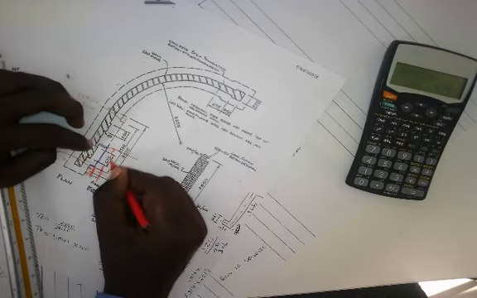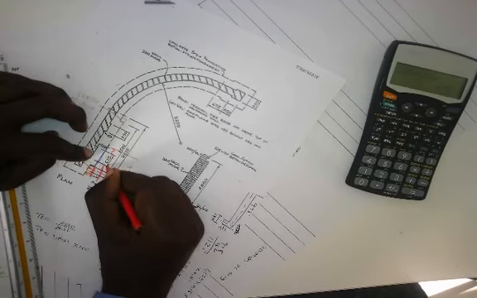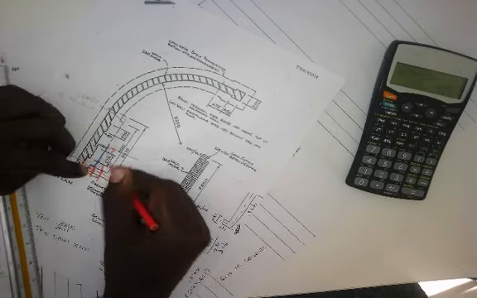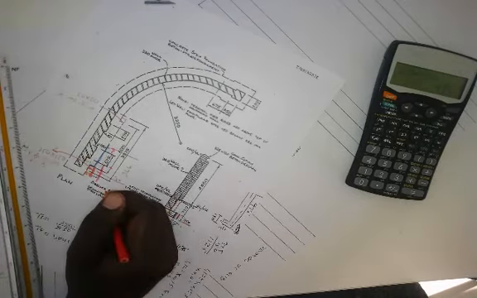This part is this part. This is where the footing ends, upper blue. And then we are adding on 150. We are adding on this, in red.